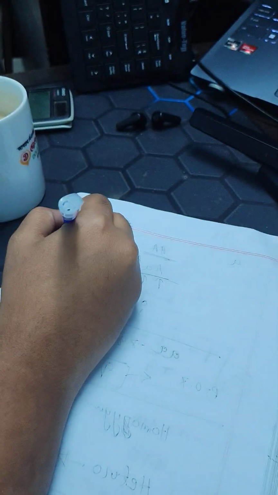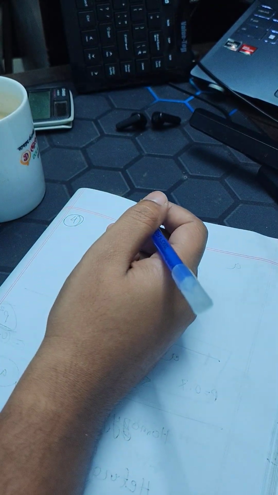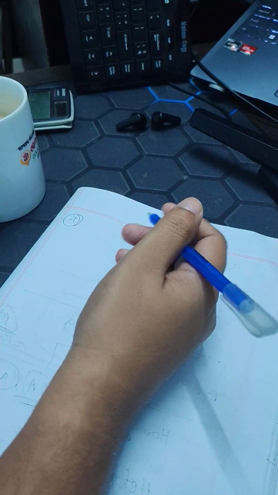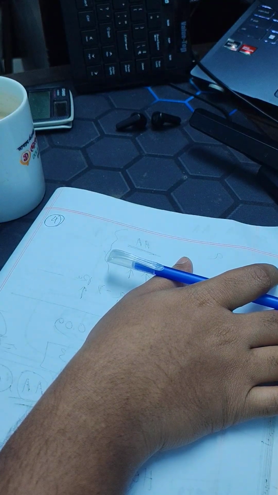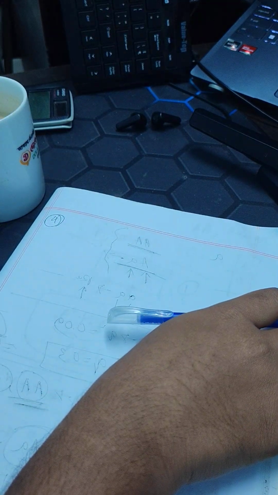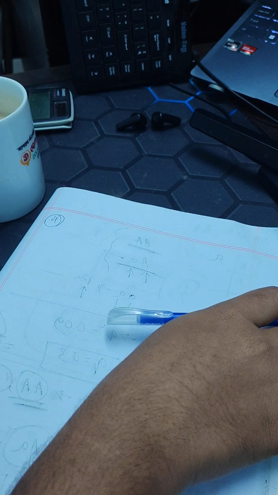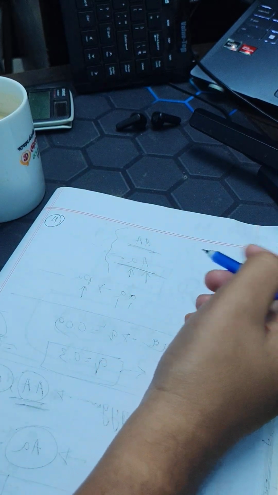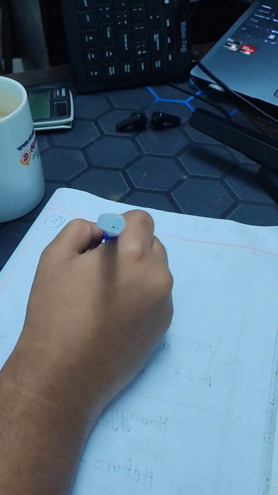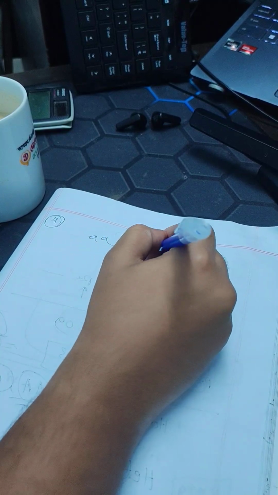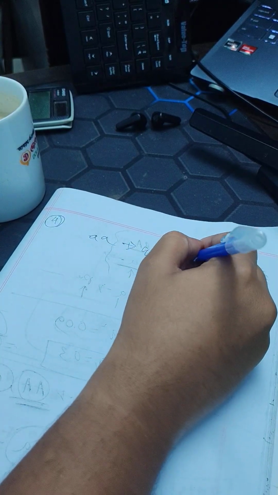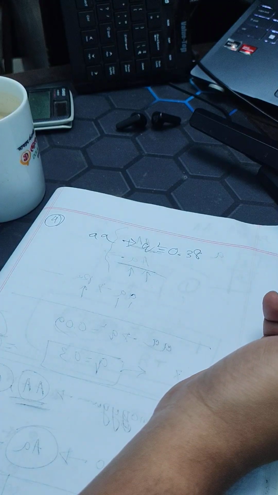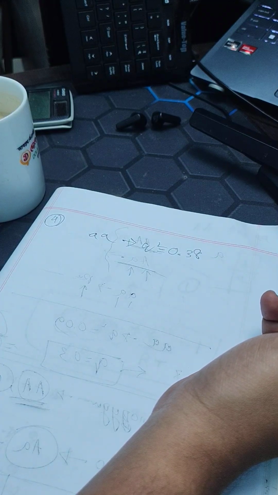Okay, so let's take a look at the number 4 math. 38% of the individuals are recessive homozygotes for a certain trait. So recessive and homozygote means aa, right? So the q square is 0.38, 38%.